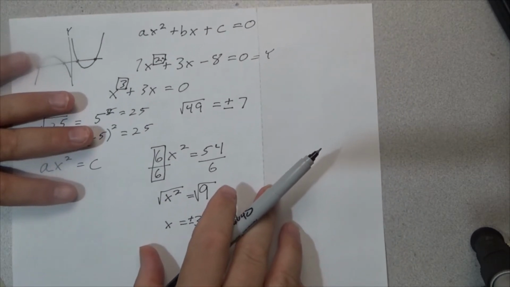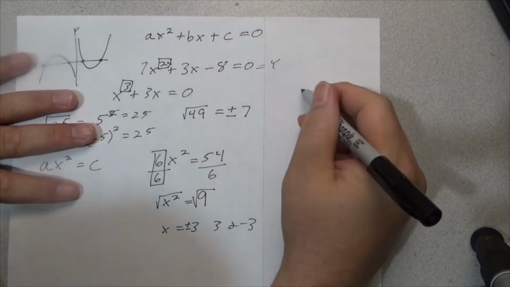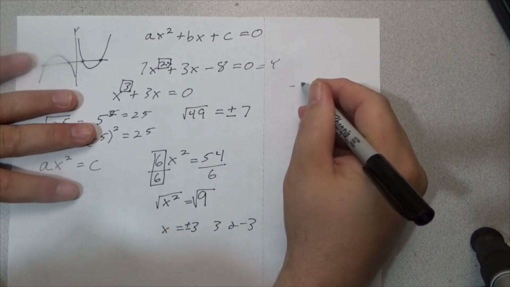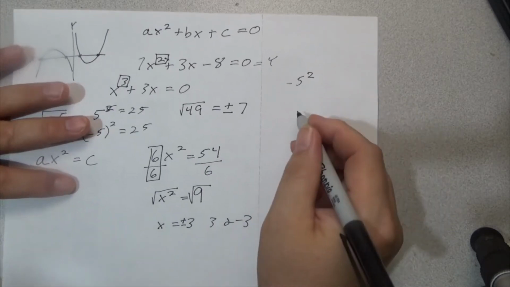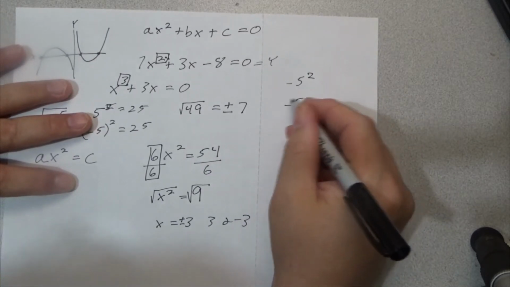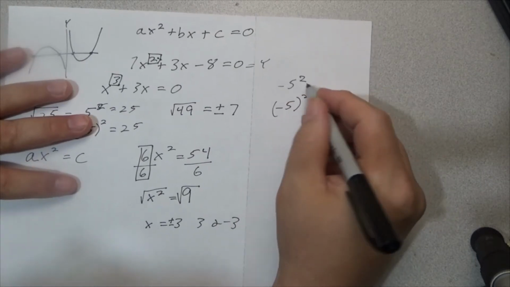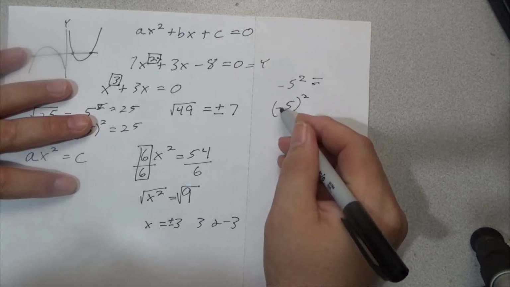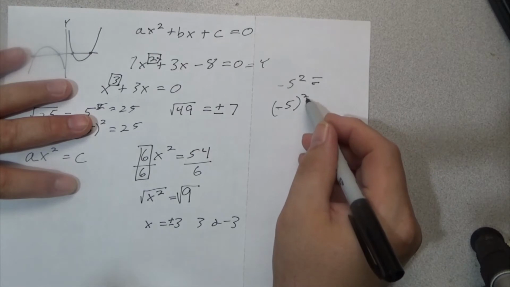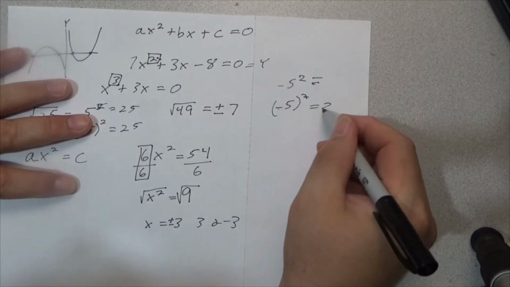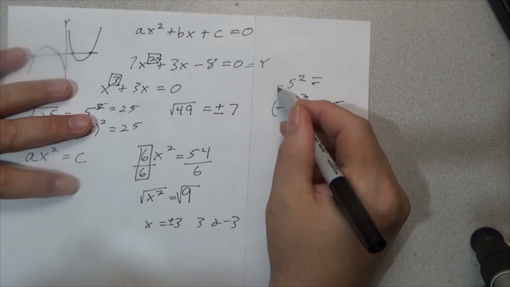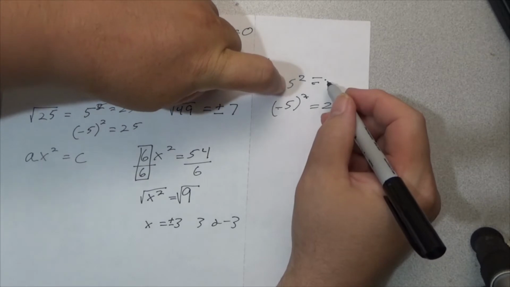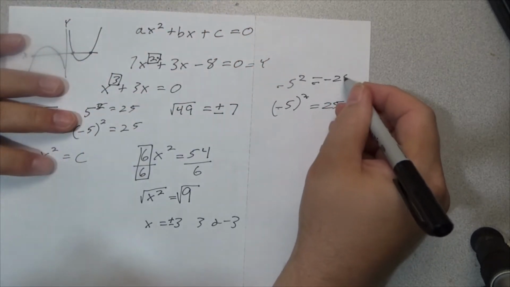Okay? Now this is a side note, just a little extra. If I take a number, let's say negative 5, and square it, versus negative 5 squared, we get different answers. So it's important where we put the negative. If the negative is being squared, we're going to have a positive number. If the negative is not being squared, we're going to have a negative number. Because this means 5 times 5, which is 25, and then put the negative on it.